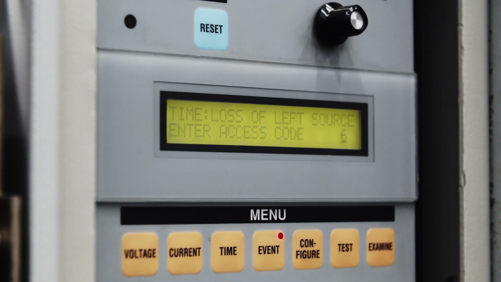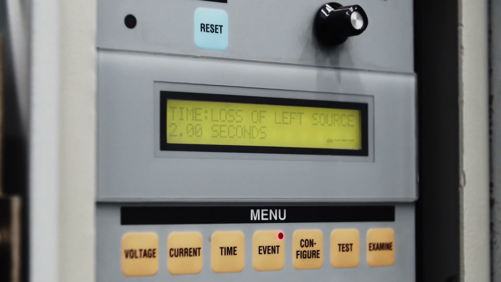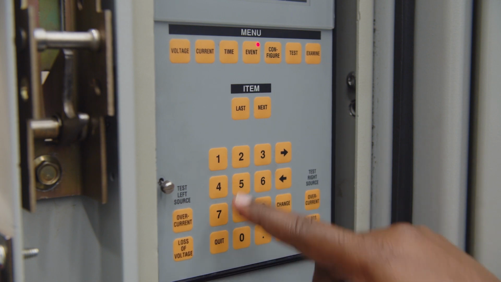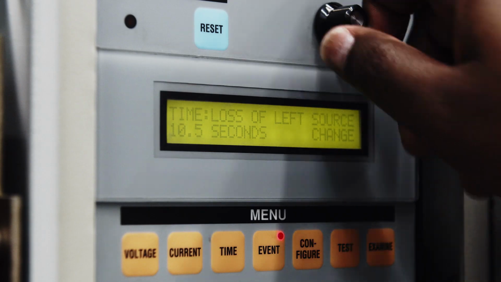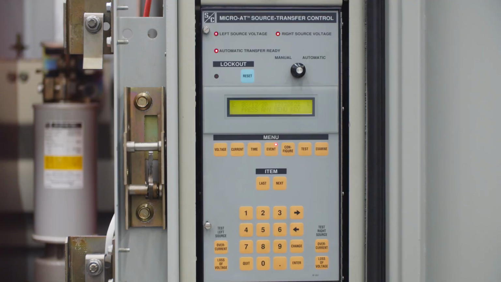Then enter the access code and press the Enter key. Enter the new value using the keypad. We'll use 10.5 as the new value. Press the Enter key. The new value is now saved. Once configuration is complete, return the control to automatic mode. The other items of the time menu can be changed in the same manner.